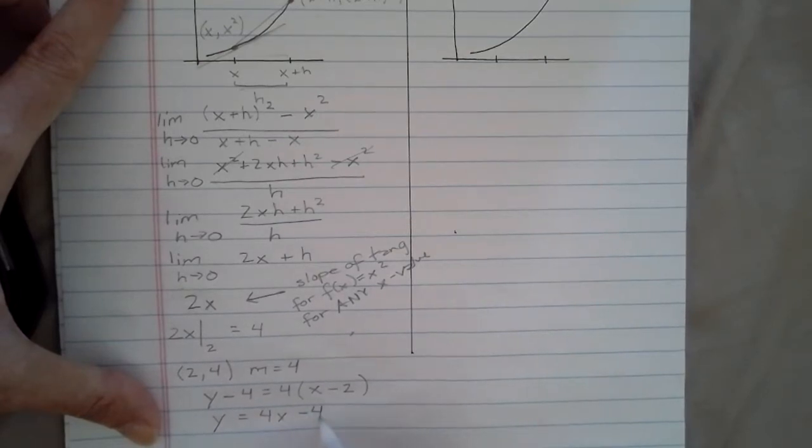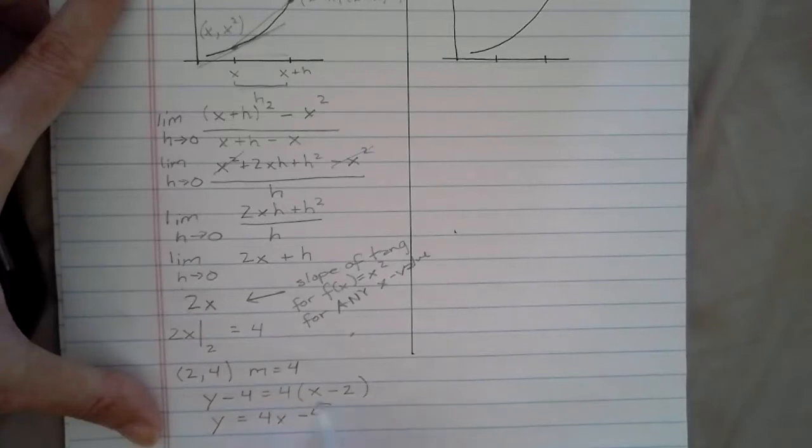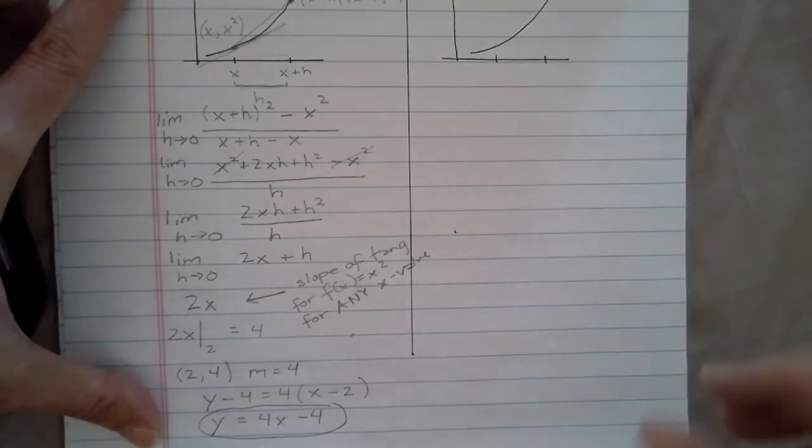8, so minus 4. If you wanted to put this in your calculator with the graph of y equals x squared, this line should look tangent at the point 2,4. If it doesn't, we totally messed up. You can fix my math and send me an email.